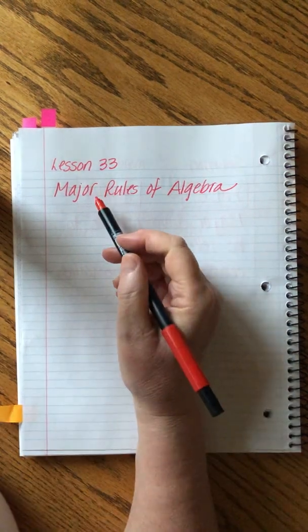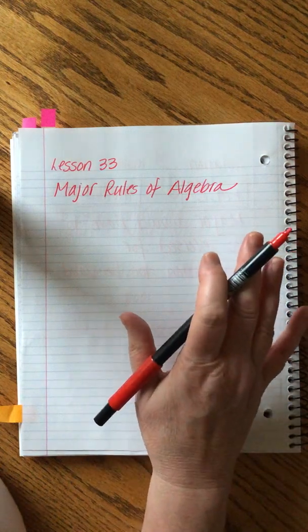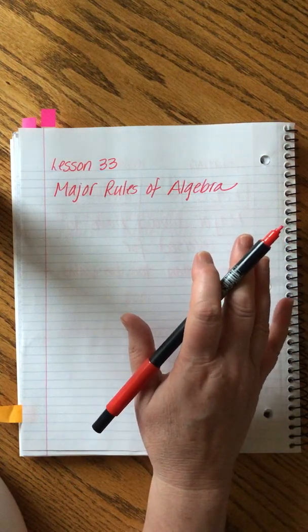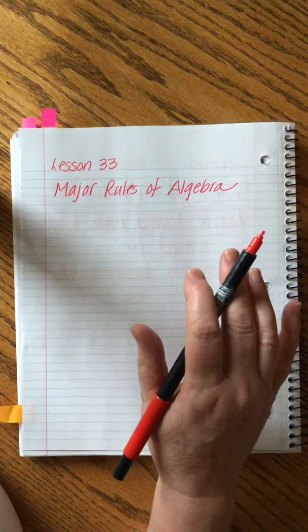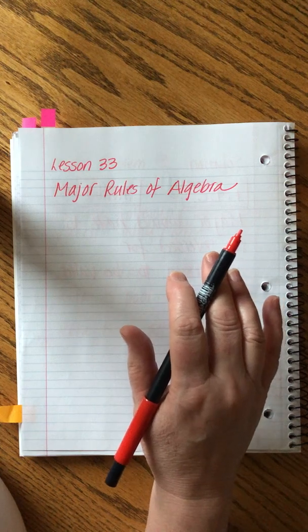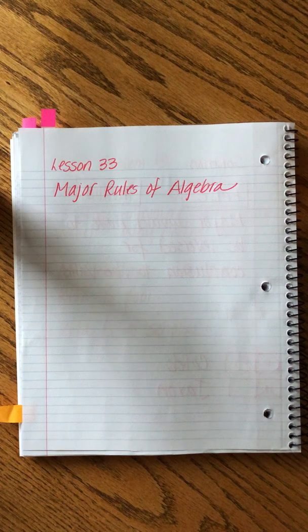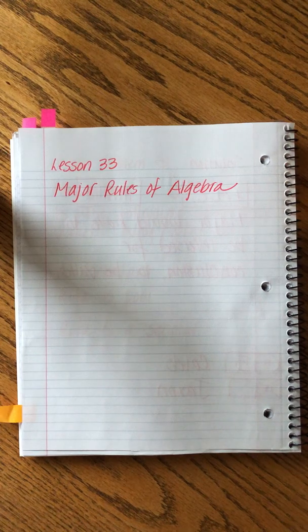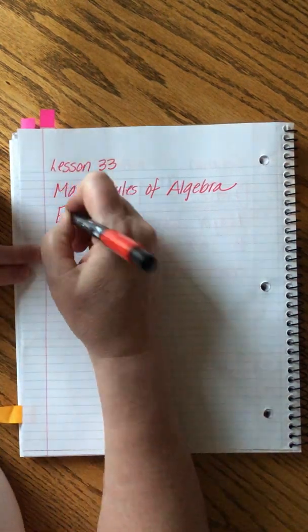The first thing that I want to talk to you about are the major rules of algebra. We don't say this in so many words, but there are three major rules in algebra. We use them all the time. You're completely familiar with them, but I don't believe we've often talked about them as the major rules of algebra. So I want to do that today, so if someone says to you, hey, what are the major rules of algebra? You'll be like, oh, I've got this. This is easy.